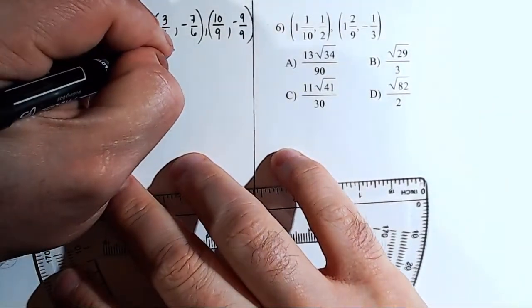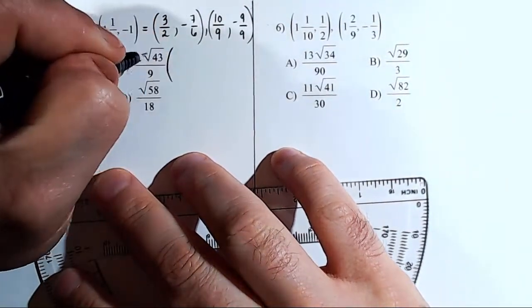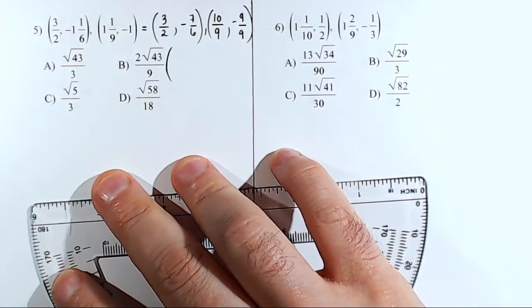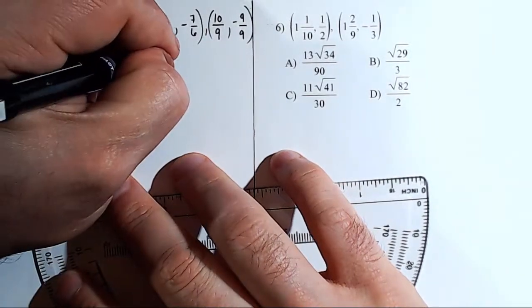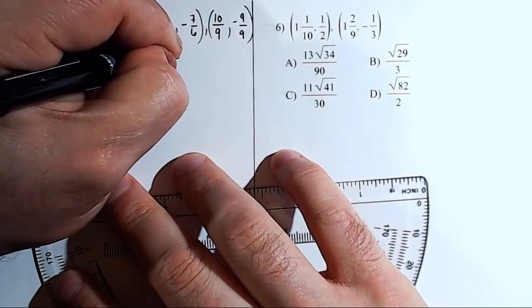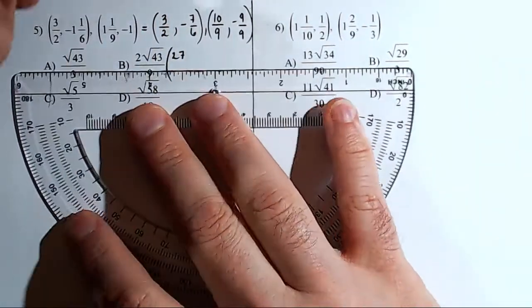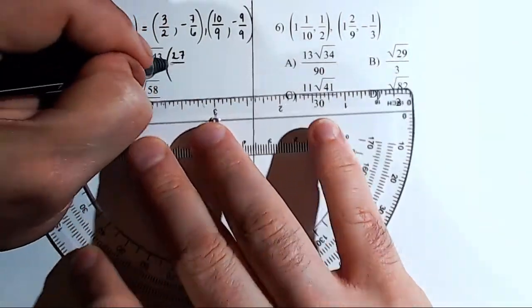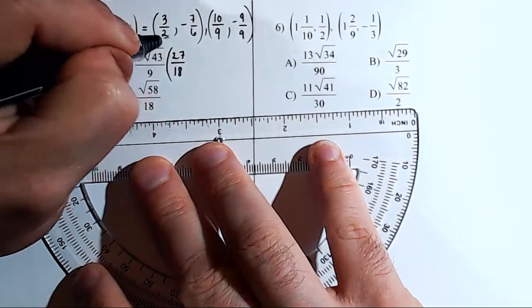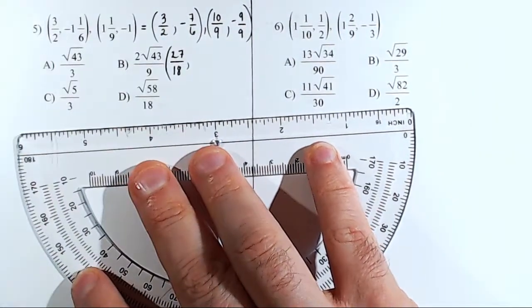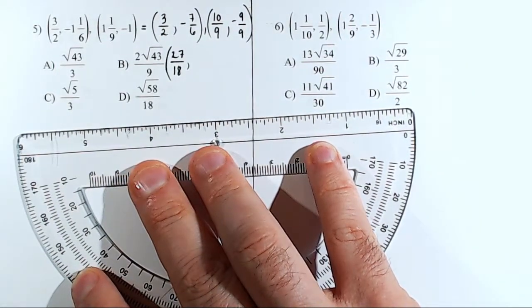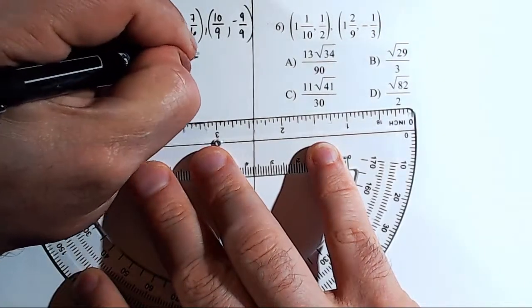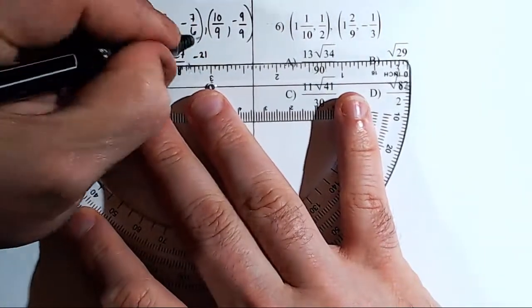So here comes the updated fractions. 3/2 times 9/9 is 27/18, comma, -7/6 times 3/3 is -21/18.